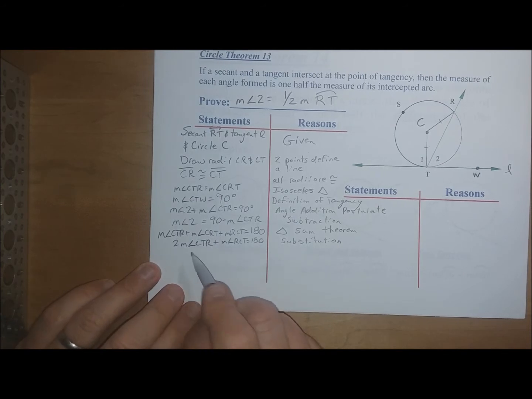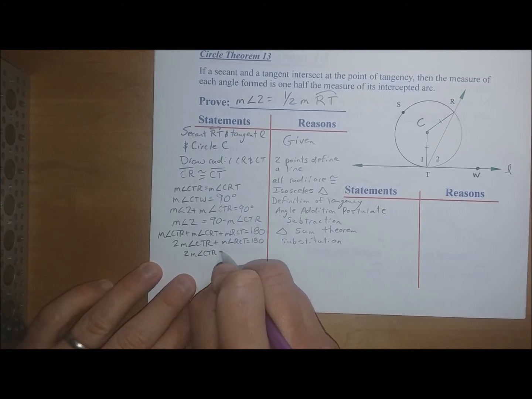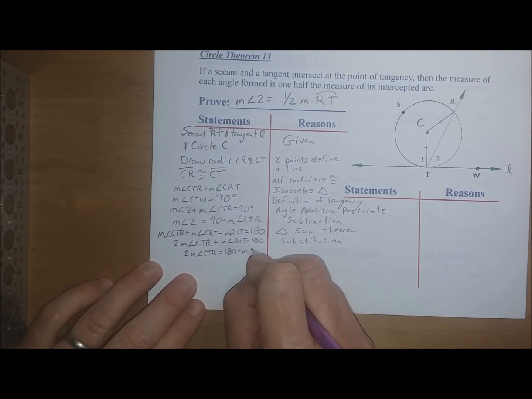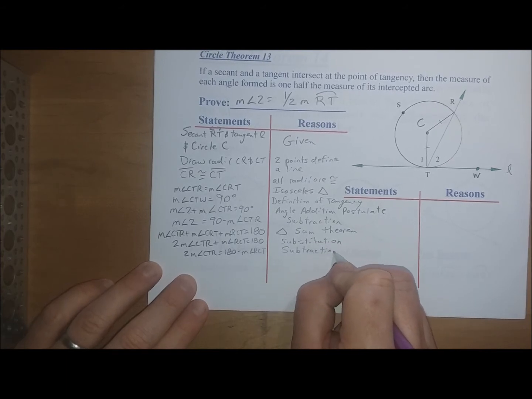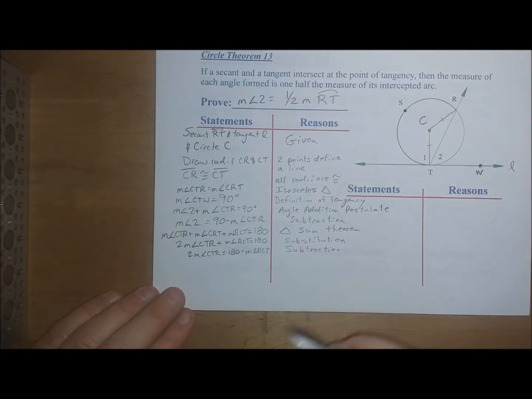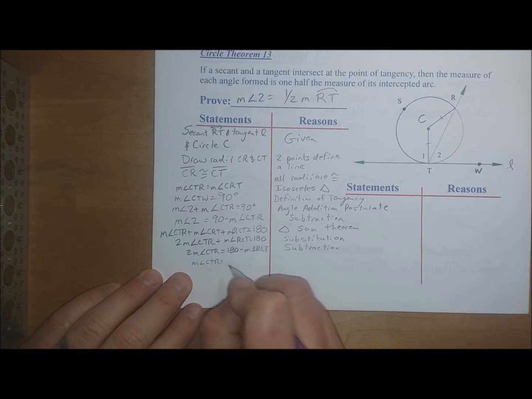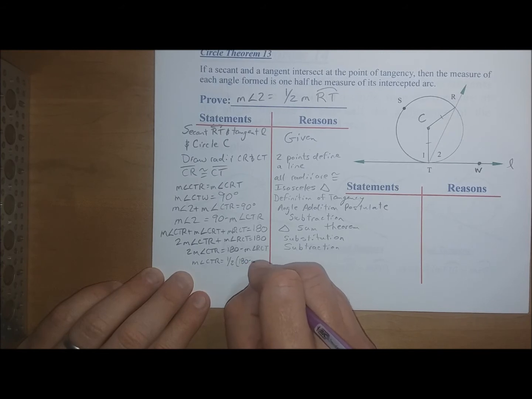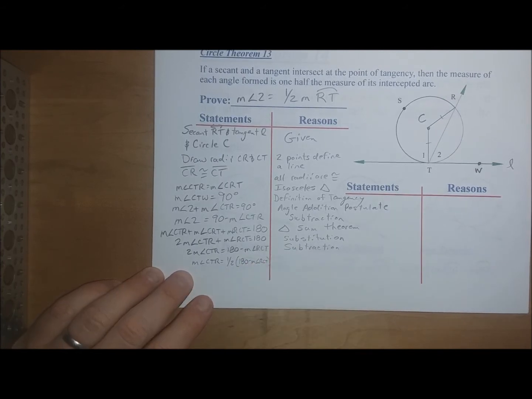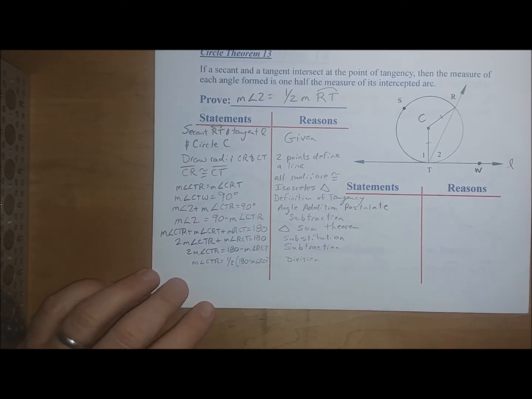And I think I'm going to do a subtraction now. I want to get this in terms of the measure of angle CTR. I'm going to subtract the measure of angle RCT from both sides. So 2 times the measure of angle CTR equals 180 minus the measure of angle RCT. Okay, I just did a subtraction. Now to really get it in terms of this angle CTR, I'm going to divide both sides by 2. So we get the measure of angle CTR equals 1/2 times this quantity, 180 minus the measure of angle RCT. Okay, it's really division, because multiplying by half is the same as dividing by 2, right?